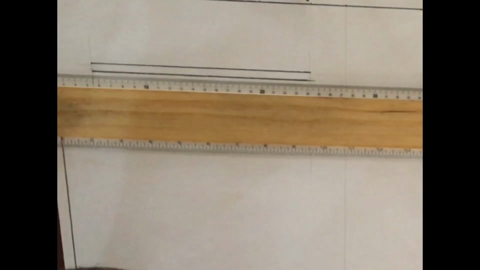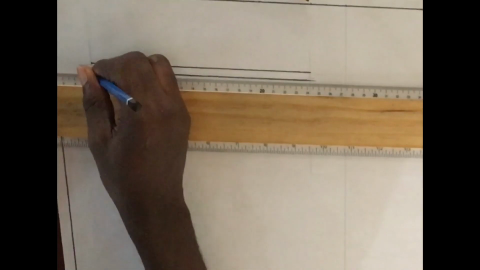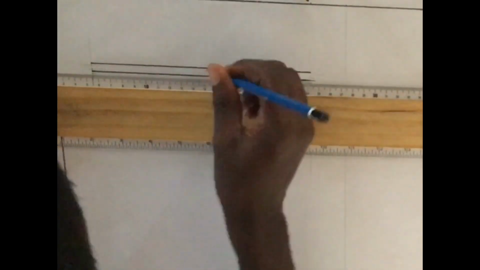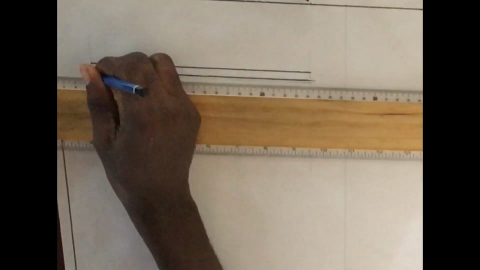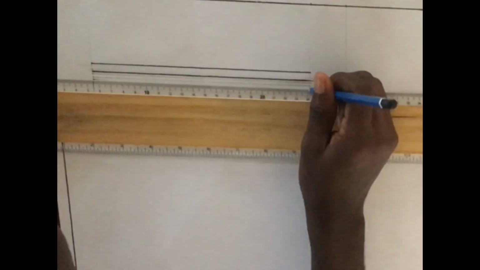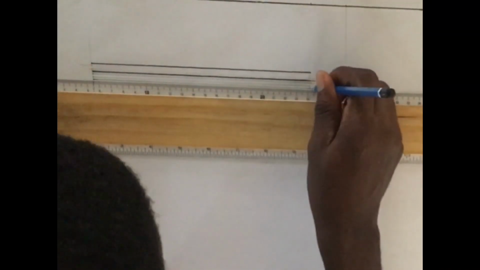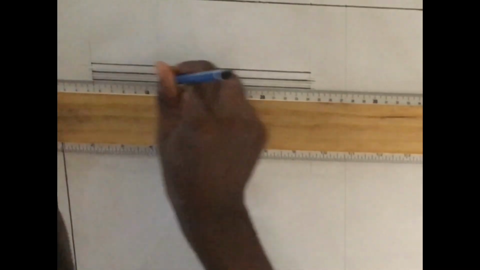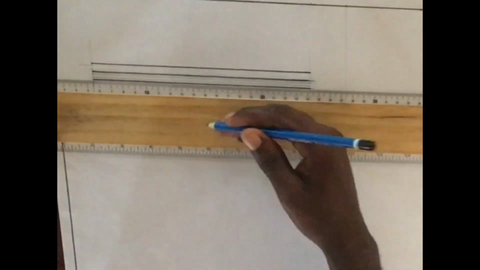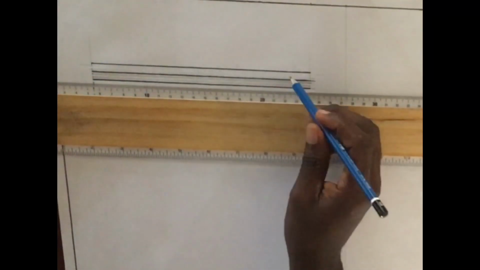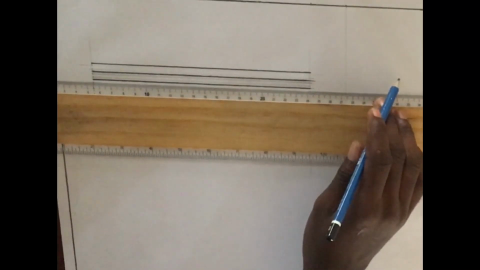So we make use of thin continuous line for the guideline, for the lettering guideline. Make use of thick continuous line for the other guideline that shows the boundary from one line to another line, or that shows the boundary from the next line to the other one, right?